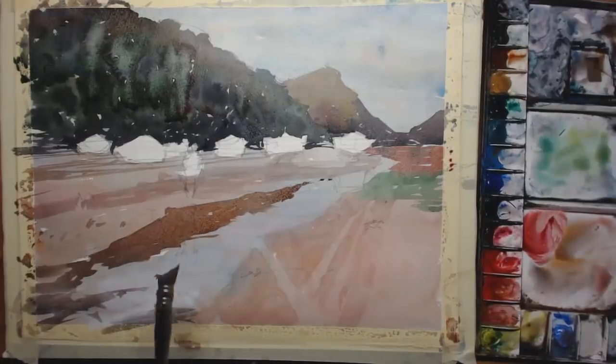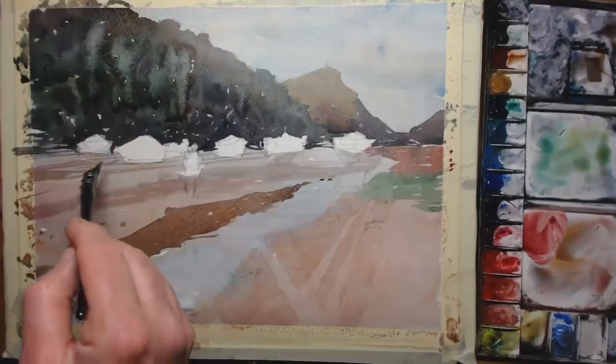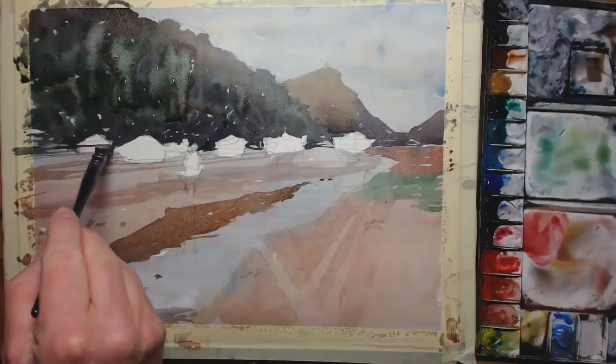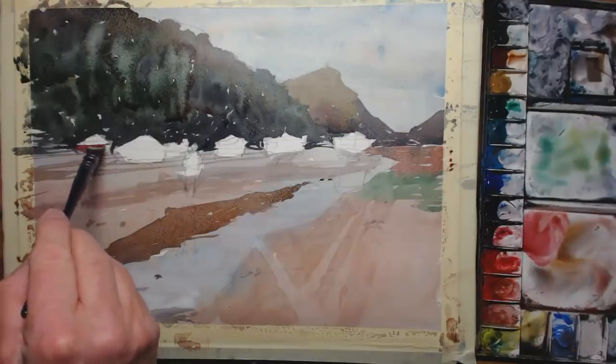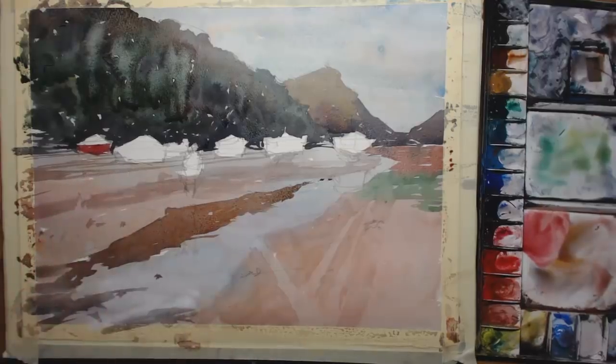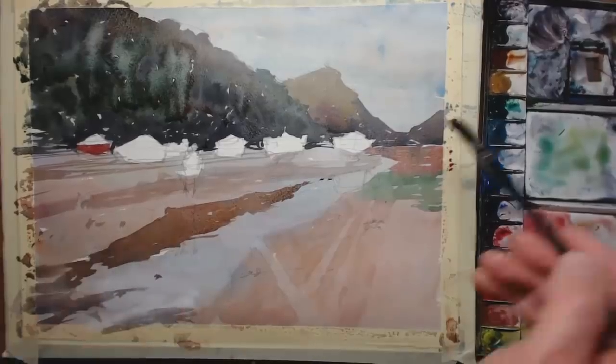Dragging across the paper with that dry brush stroke. And I also just add in a few dots here and there just to indicate maybe some pebbles or stones on the harbour bed. Now, these yachts, so very simple to do.